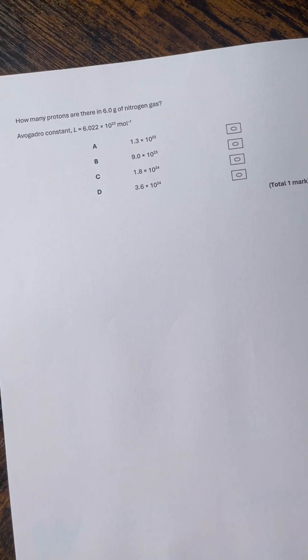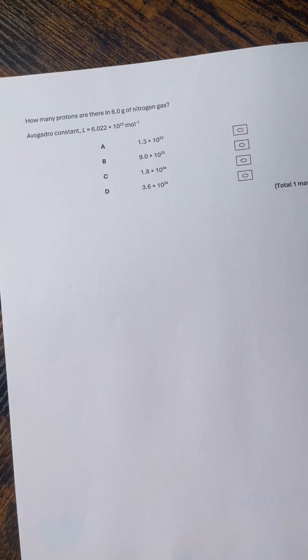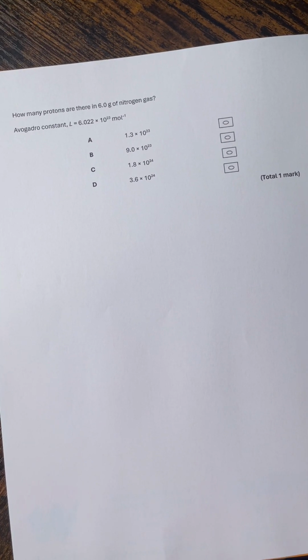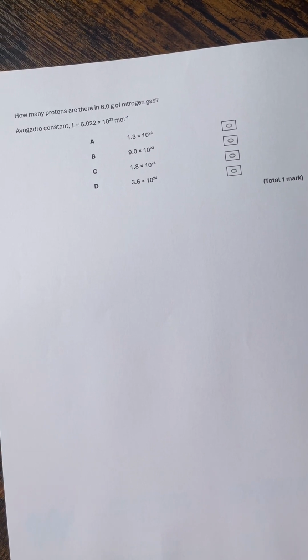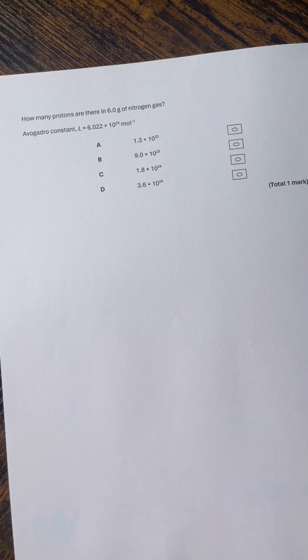Now I've chosen this particular multiple choice question because we're going to need to do a calculation involving Avogadro's constant, and I don't feel like this sort of question involving Avogadro's constant gets enough airtime, perhaps, when we are practicing amount of substance questions right at the very start of year 12. So I've chosen to have a look at this one.